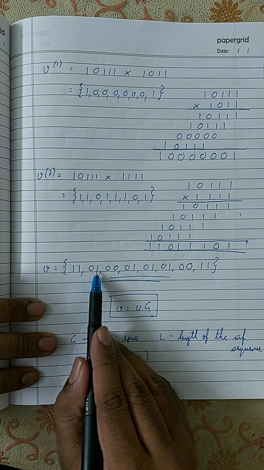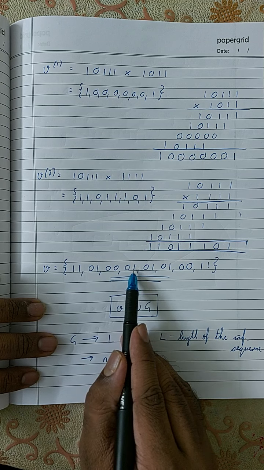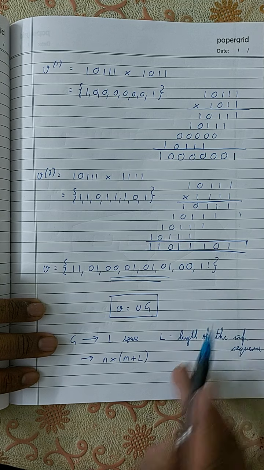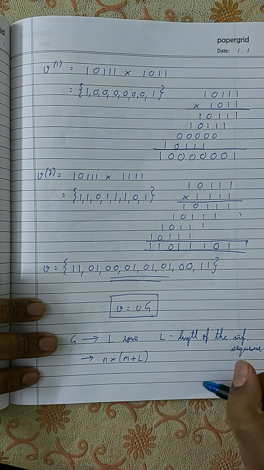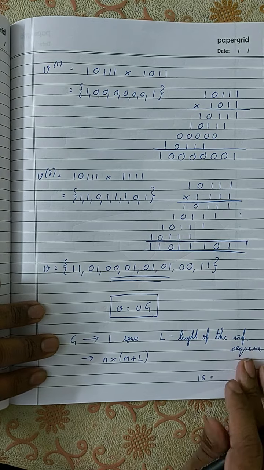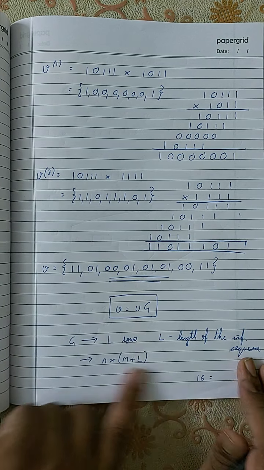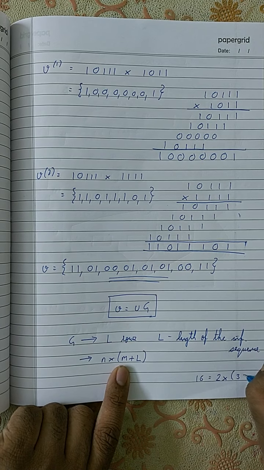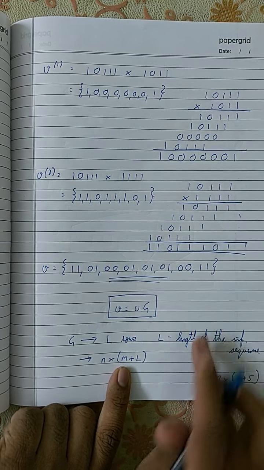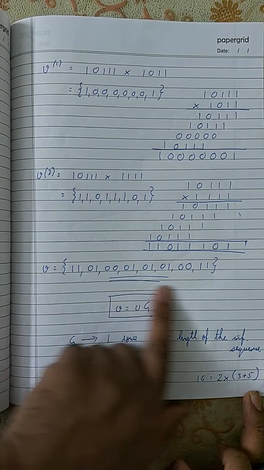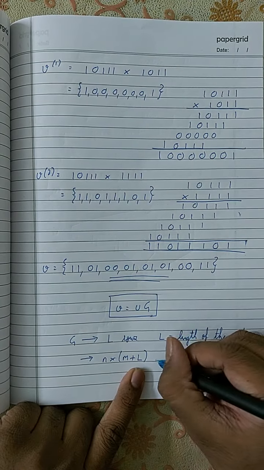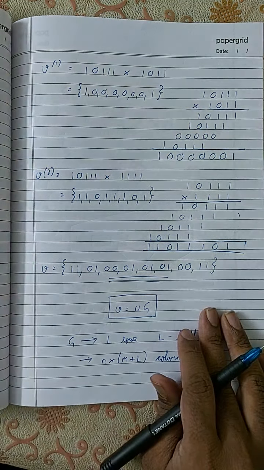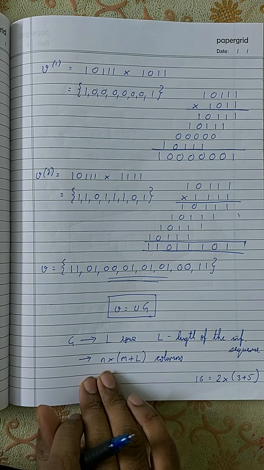Counting 1 2 3 4 5 6 7 8 9 10 11 12 13 14 15 16, the number of columns will be 16. You got 16 because 2 into (3 plus 5) is 16 columns. I hope you will try to understand this by yourself. It is always a very good, interesting experience if you try to understand all this on your own.